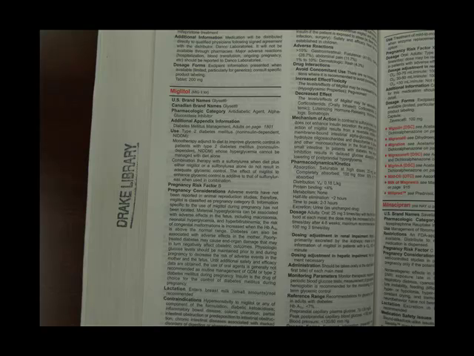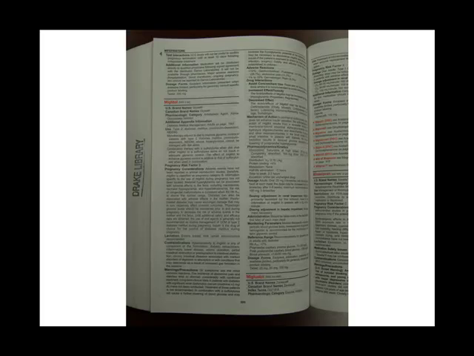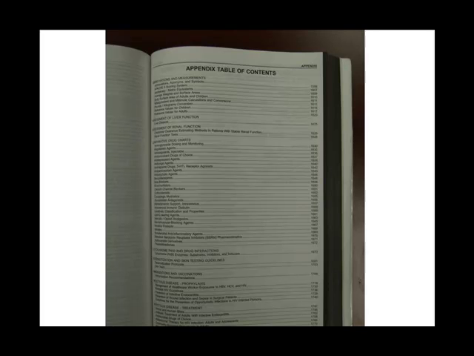Now, in addition to the standard monograph, which we see here, you can see the edge of the page is actually marked with this black bar, so it's easy to get to. There is a huge section of appendices that have a wide variety of different useful charts, tables, informative sections beyond just the monographs.